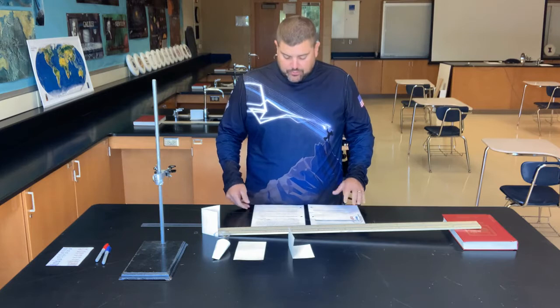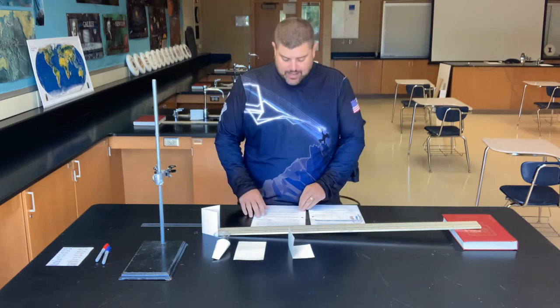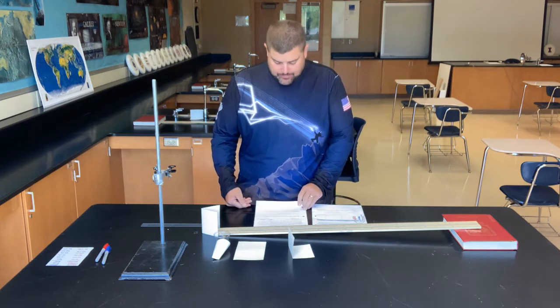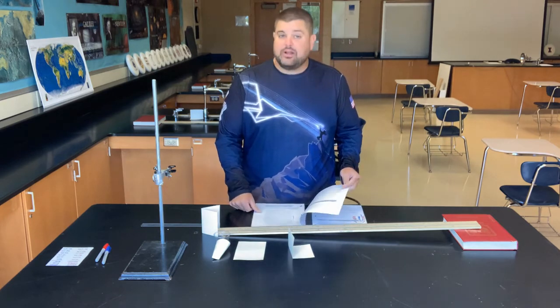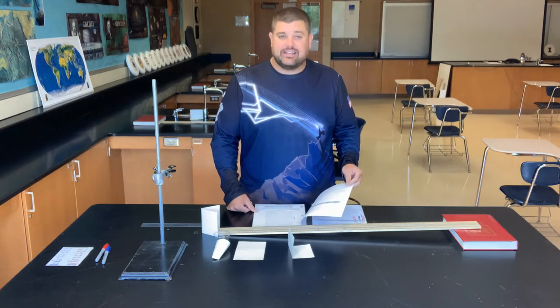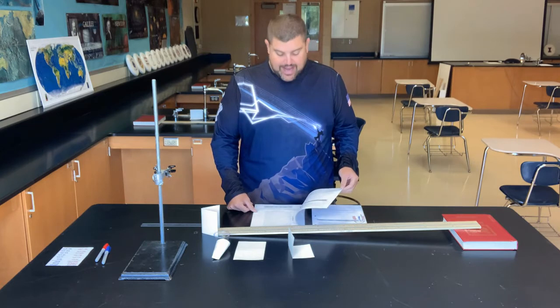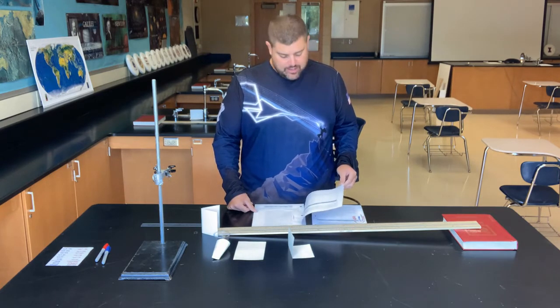What I'm going to do is go through and kind of talk about the setup of the lab. I'm going to take you through the design of the experiment, part one of the lab. And then I'm going to give you data. I'm going to take the data with you in part two. Then I'm going to turn you loose to analyze the data by making a graph in part three.